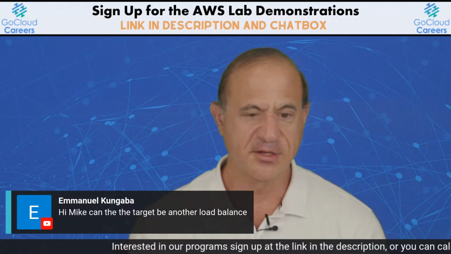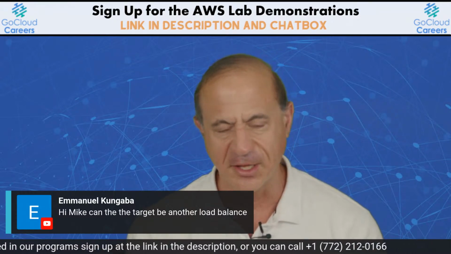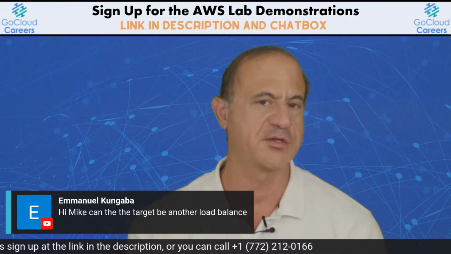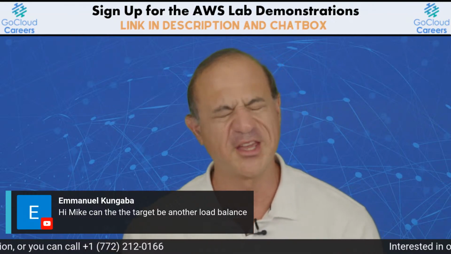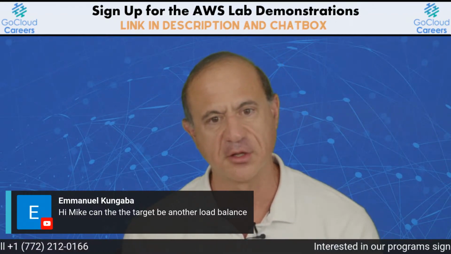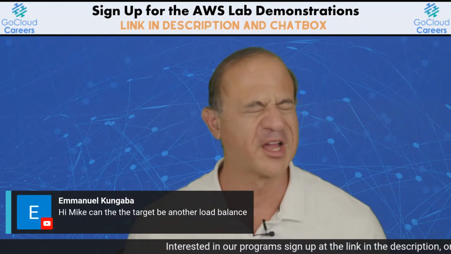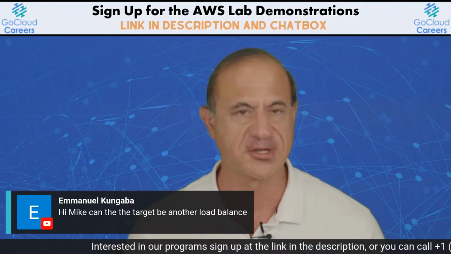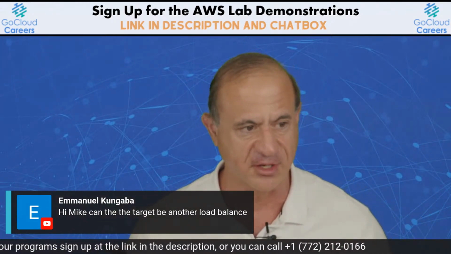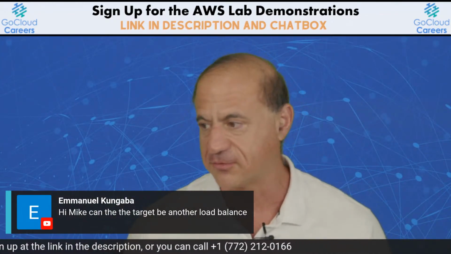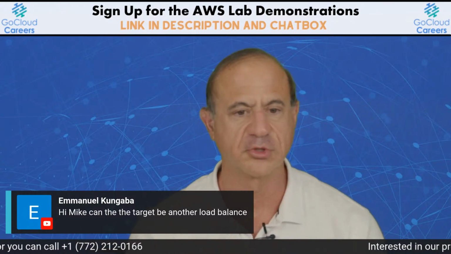Hey, Mike, can the target be another load balancer? Manuel, absolutely. There are many cases where we need to use multiple load balancers. Perhaps we need the intelligence of an application load balancer and the speed of a network load balancer. And we'd have to create a load balancer sandwich, where we basically have a network load balancer fronting a bunch of application load balancers fronting a bunch of containers. So yes, Emmanuel, that's a very common thing to do in load balancer architecture. Great question.